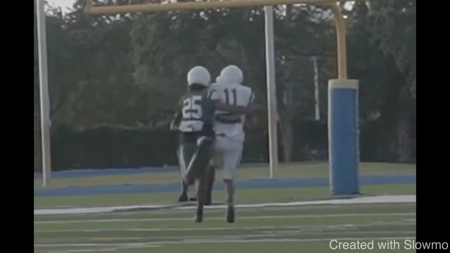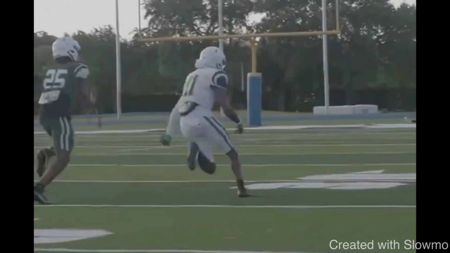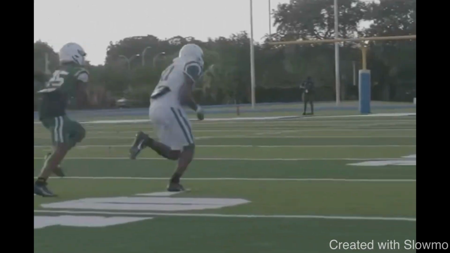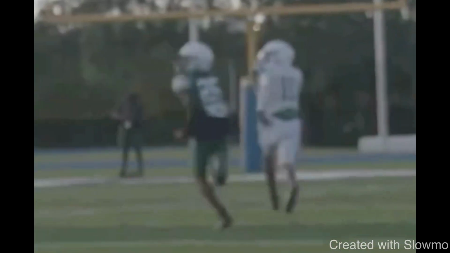Guys, that hesitation skip release on a route like a post is one of the best things that you could do in one-on-ones because it forces that DB to make a decision. Force him to make a decision, and we will be more successful with our routes in one-on-ones.